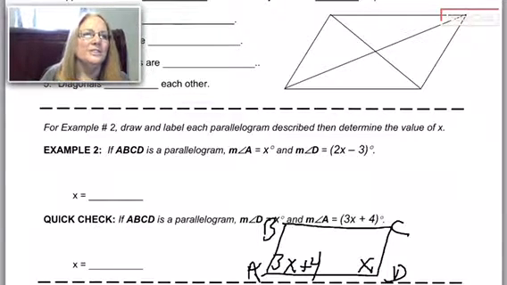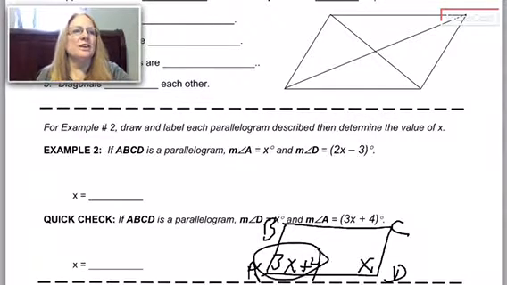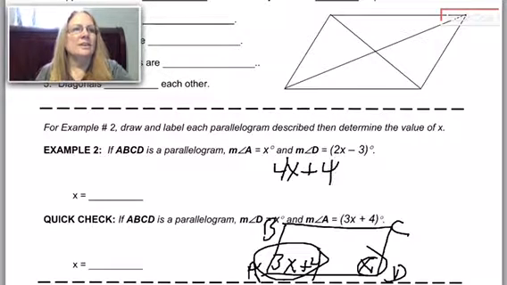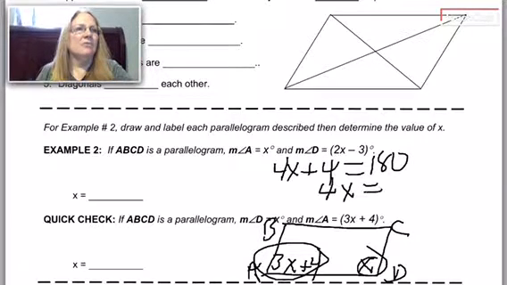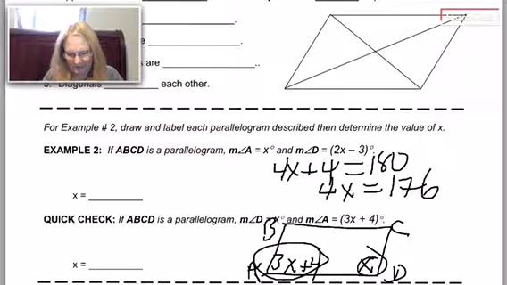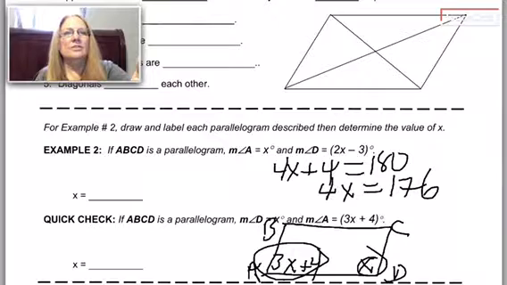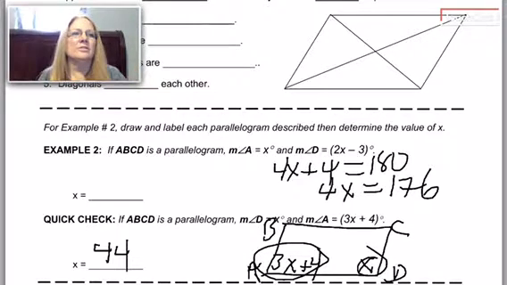Okay, hopefully you paused and you see that again we have consecutive angles. So we're going to add 3x plus 4 and x, and that gives me 4x plus 4 equals 180. If I subtract 4 from both sides, I get 4x equals 176, and 176 divided by 4 is x is equal to 44 degrees. Okay.